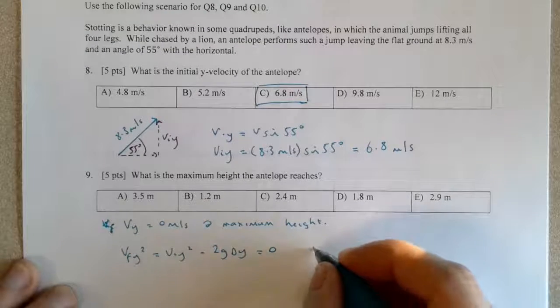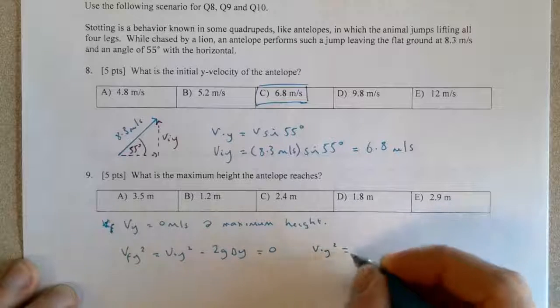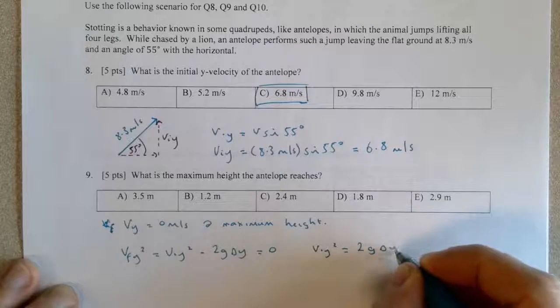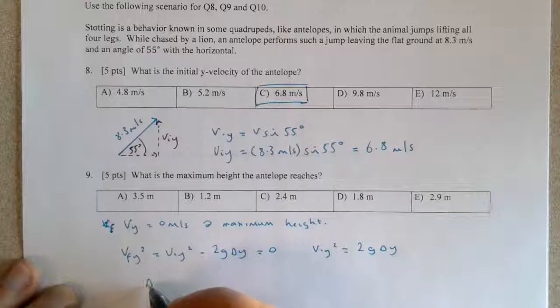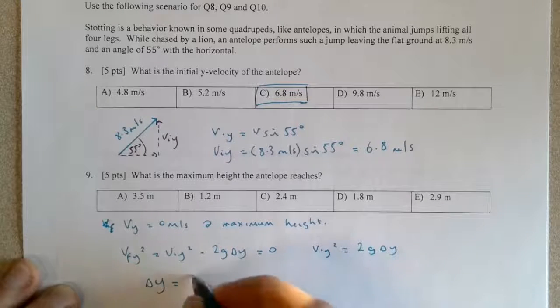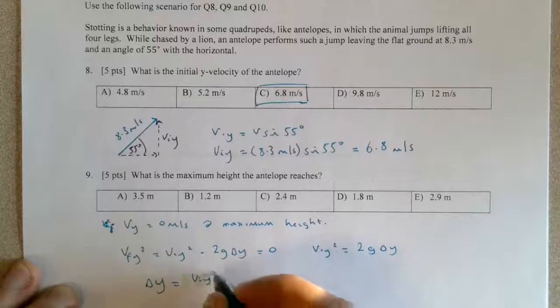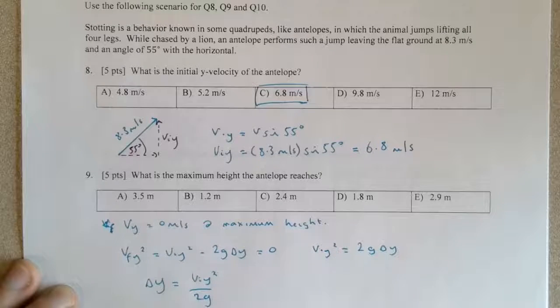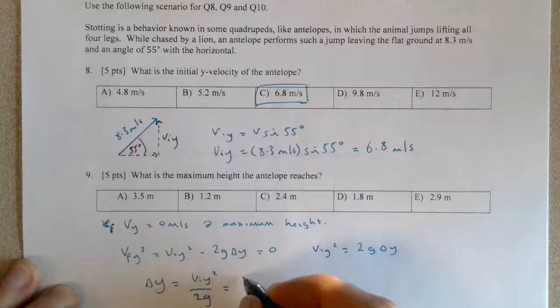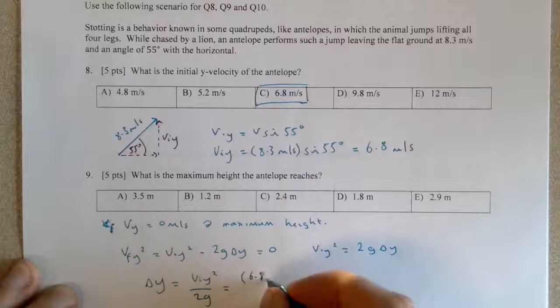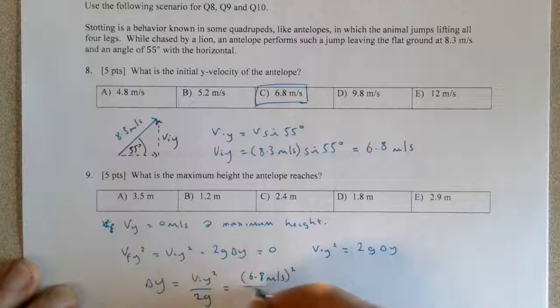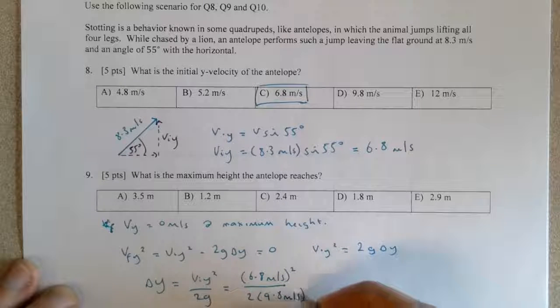Then I can state that viy squared is equal to 2g delta y. I'm trying to solve for delta y, so delta y will be equal to viy squared divided by 2 times g. So that will be equal to the viy from question 8, so 6.8 meters per second, all squared, divided by 2 times 9.81 meters per second squared.